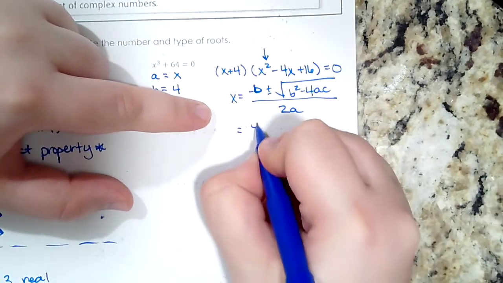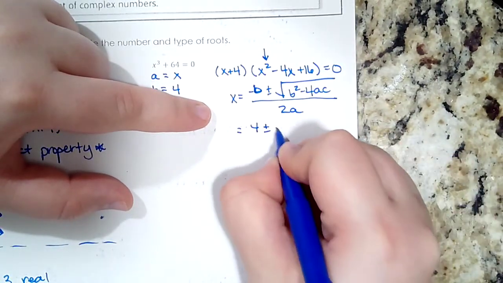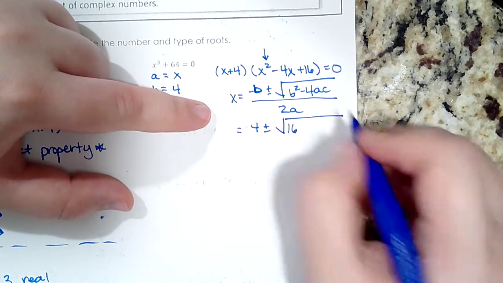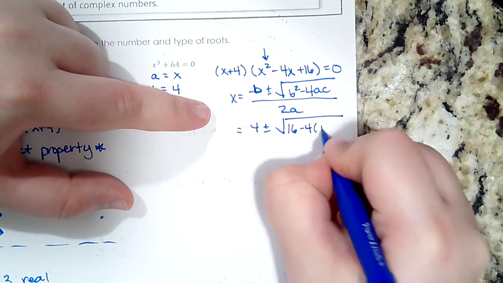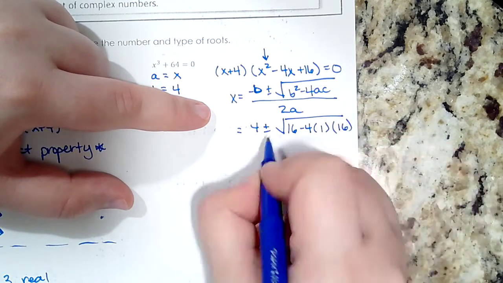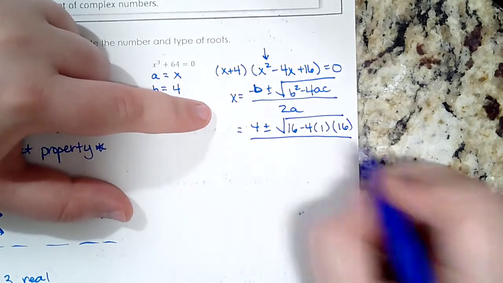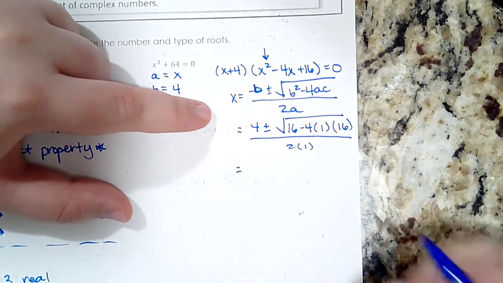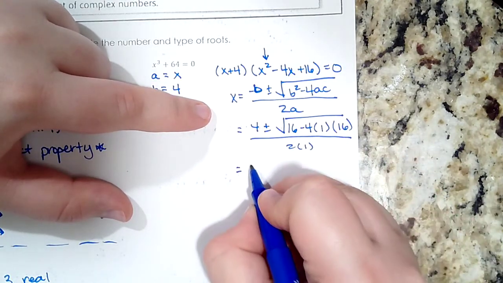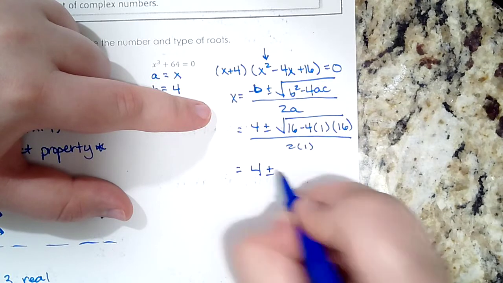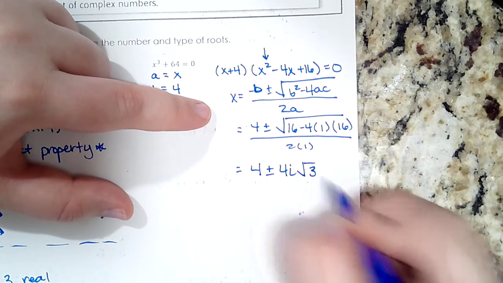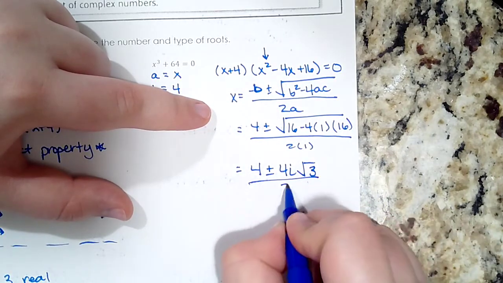Negative 4 becomes positive 4, plus or minus the square root. That becomes 16, minus 4 times 1 times 16, all over 2 times 1. I get two answers here. When I simplify this all the way down, it will be 4 plus or minus 4i root 3 all over 2.